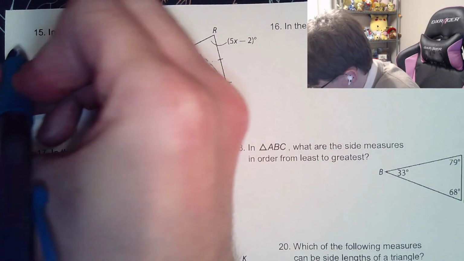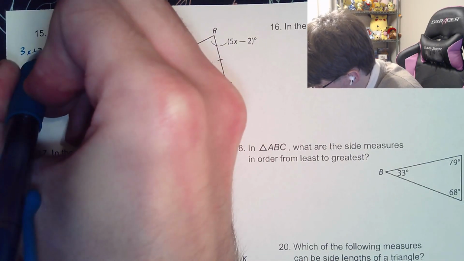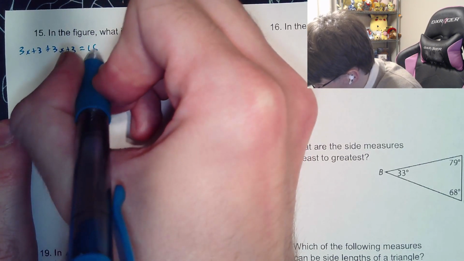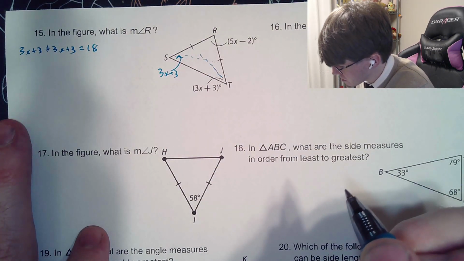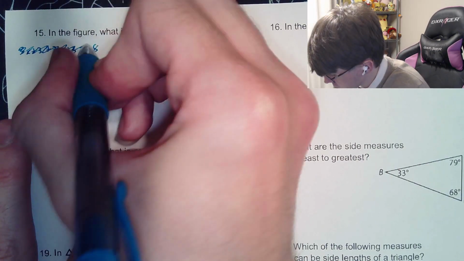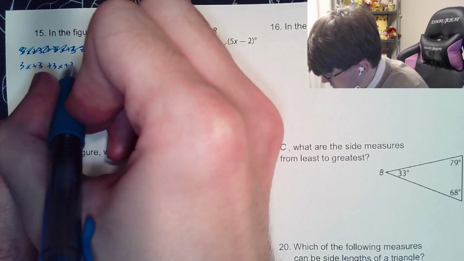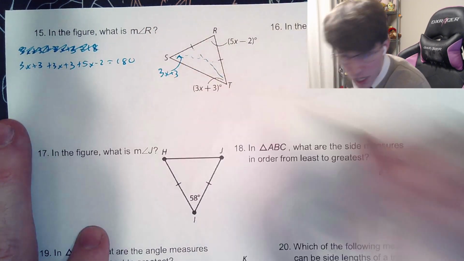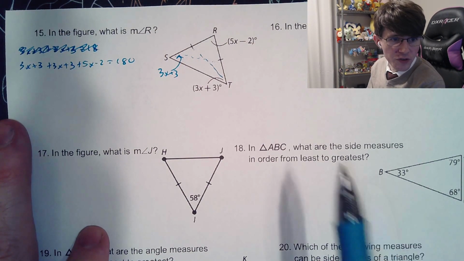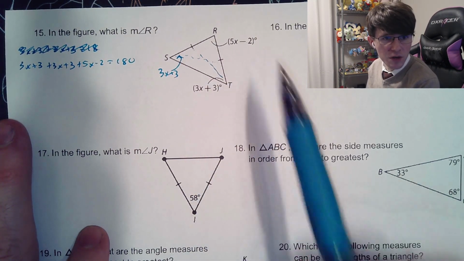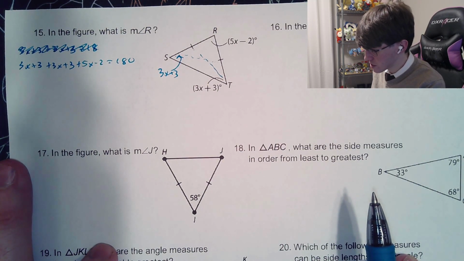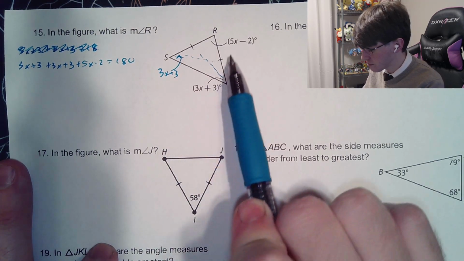So for this one, we're going to go ahead and do 3x plus 3 plus 3x plus 3, and I forgot the 5x minus 2. Plus 5x minus 2 is equal to 180 degrees. So you've got to add up this one and this one and this one. You're adding them all up to get 180 total. I apologize for my bad handwriting, but you're doing this plus this plus this.